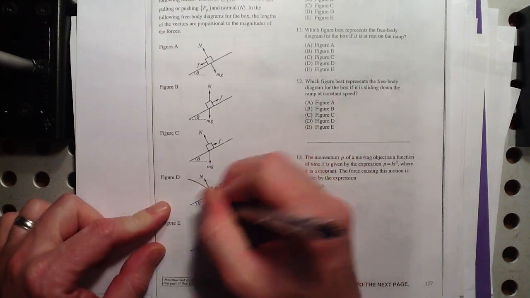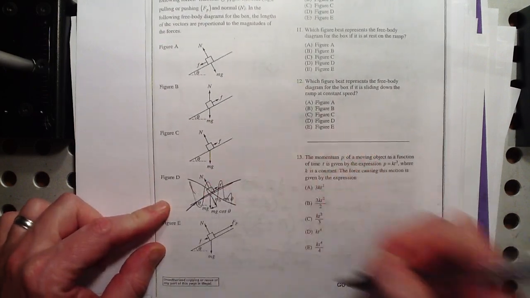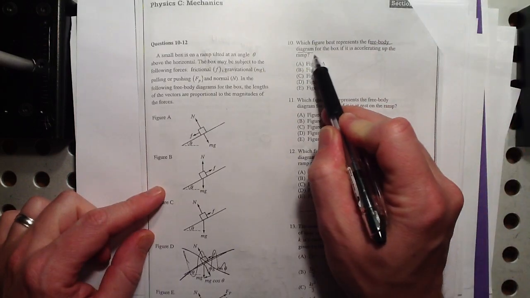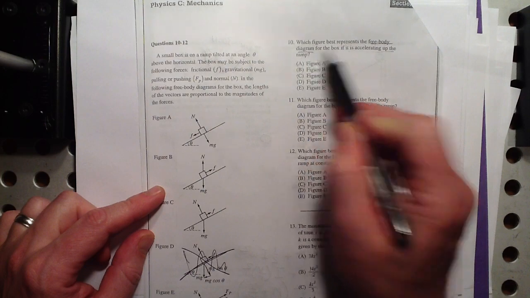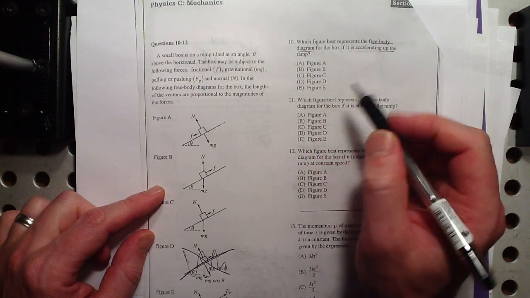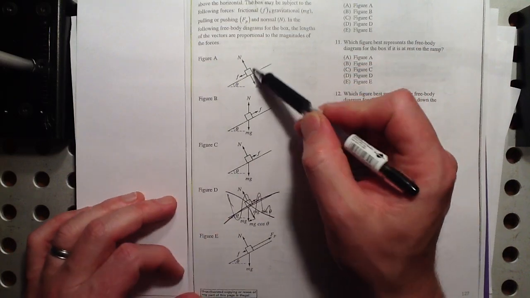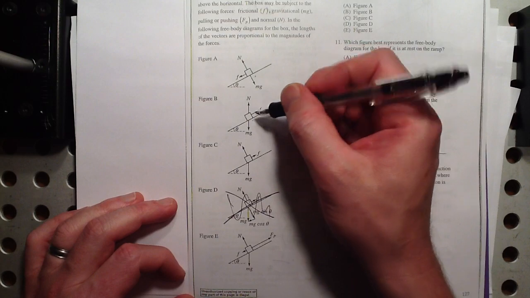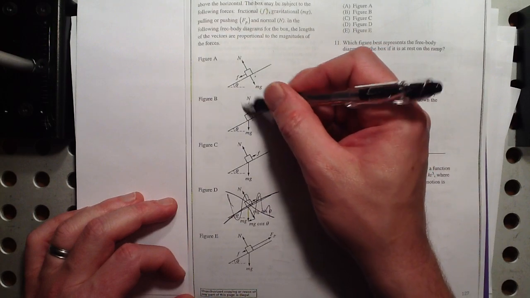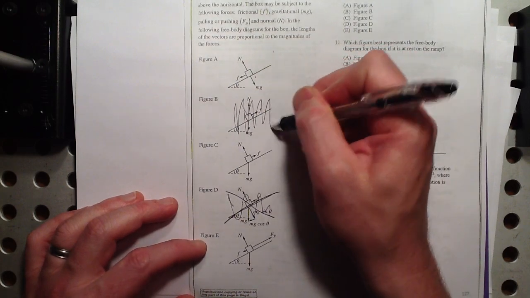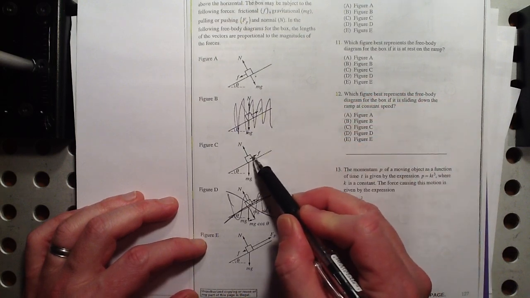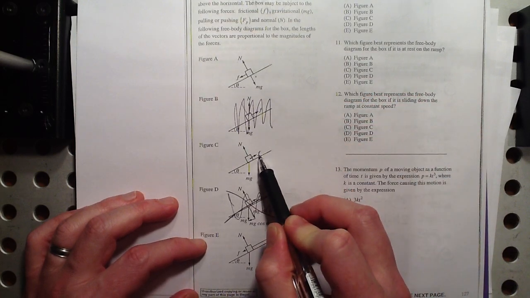So this is no good. That has components. They don't want that in a free body diagram. If it's accelerating up the ramp, there's got to be a net force up the ramp. Here, you've got net force down the ramp. Here you've got, well, this is all weird. That's got a normal force that's not perpendicular to the surface, so that's not anything. That has a net frictional force up the ramp.